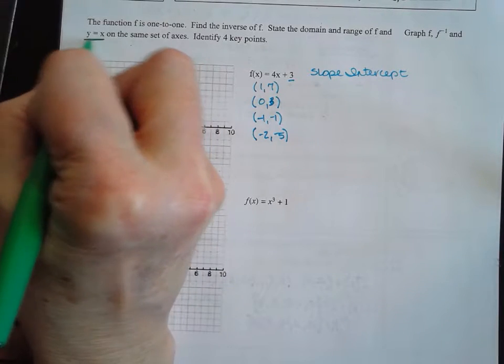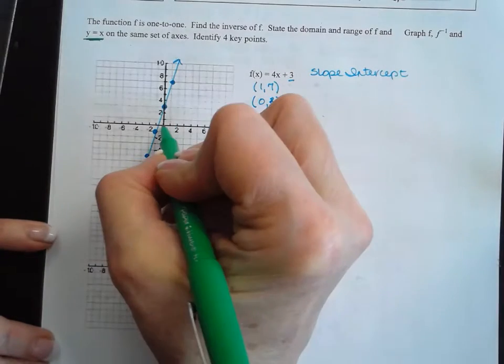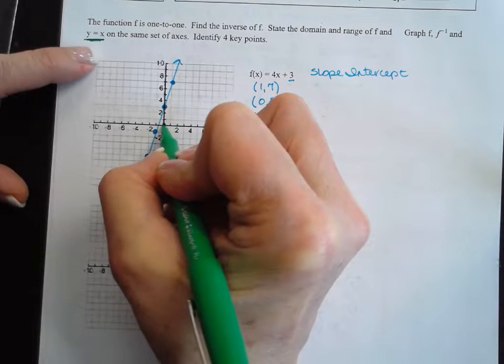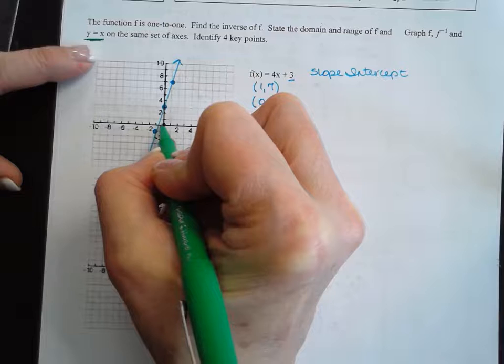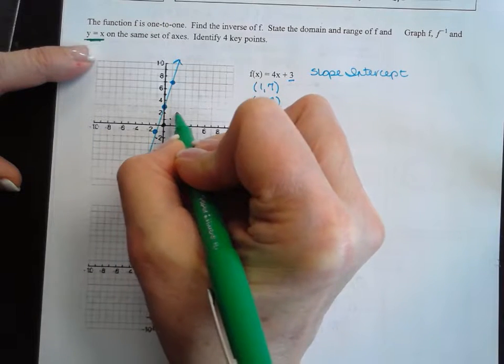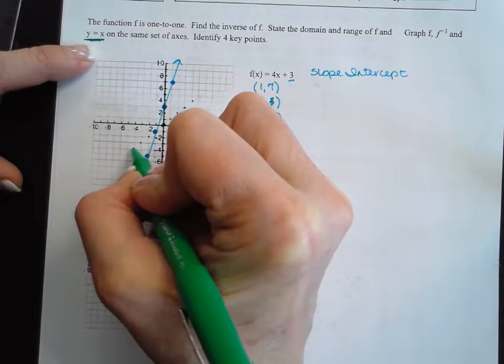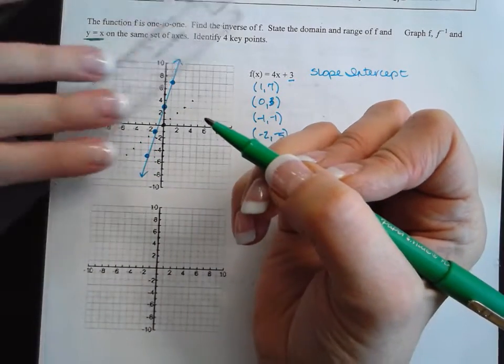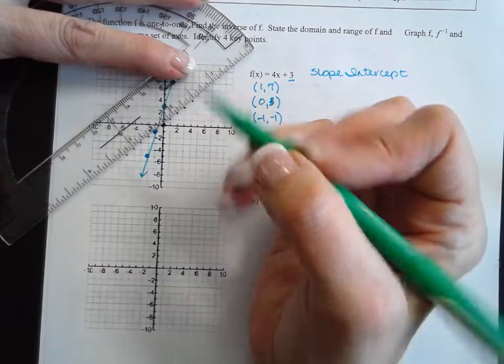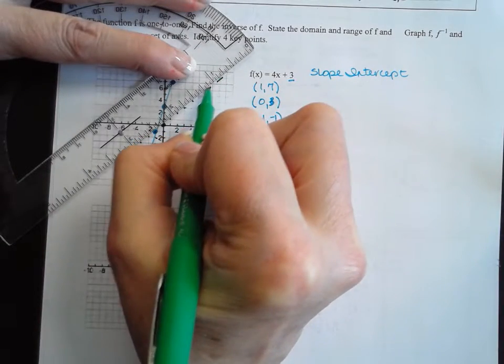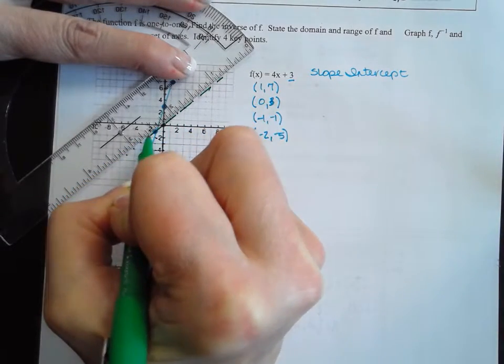Okay, let's draw our line of reflection. So that starts at the origin, right? And it's a slope of 1. So there's my line of reflection.